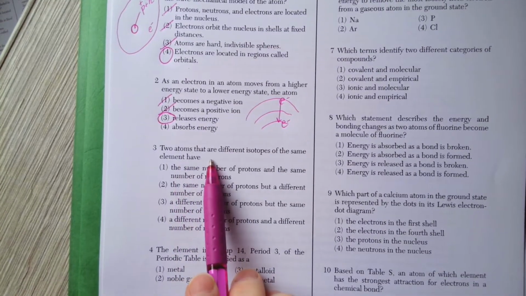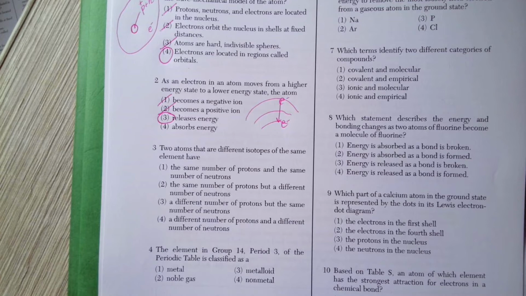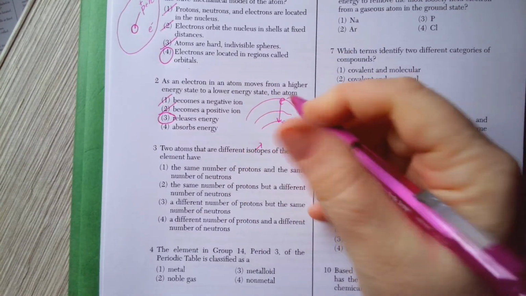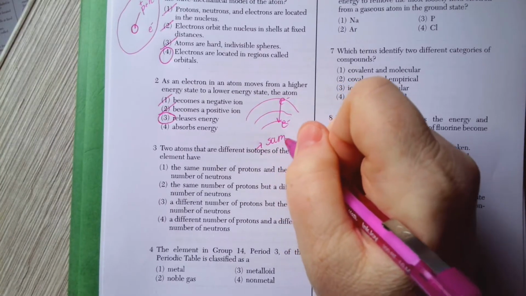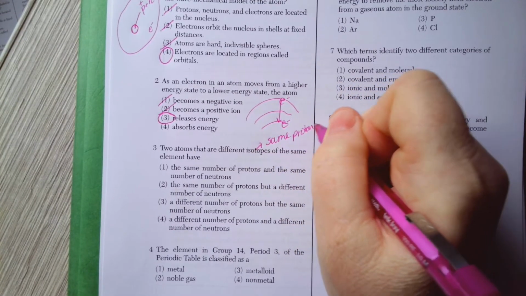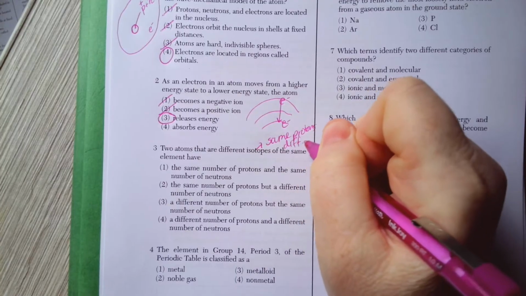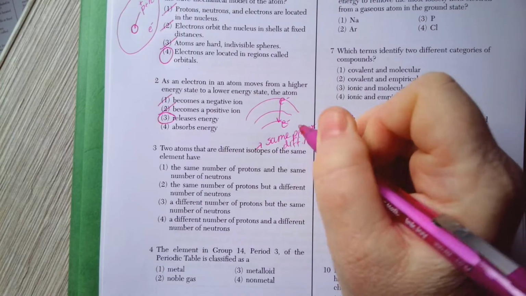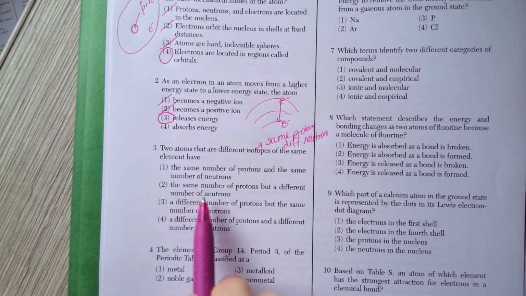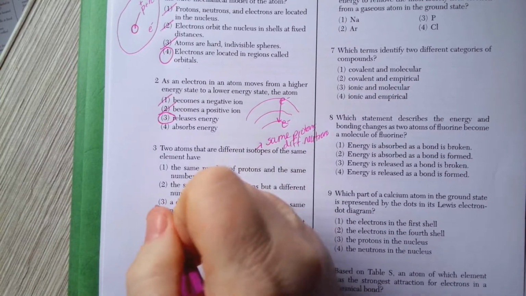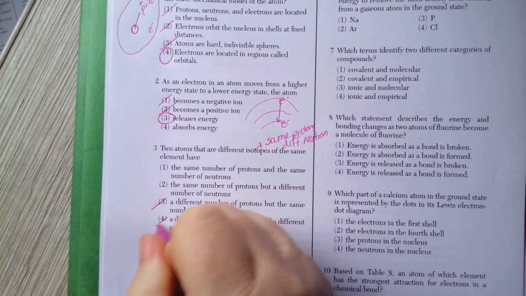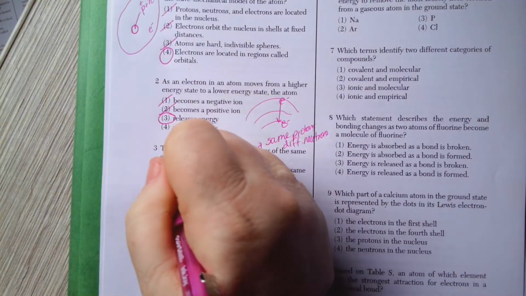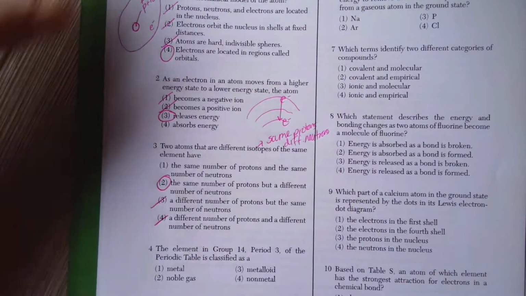Two atoms that are different isotopes. Okay, so before I even read the question, let's think about isotopes. Isotopes have the same protons and different neutrons. Same element, different mass number. So, different protons? No. Same protons, same neutrons? No. So this is truly, again, a definition question.